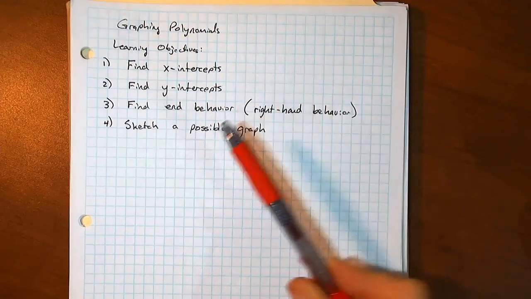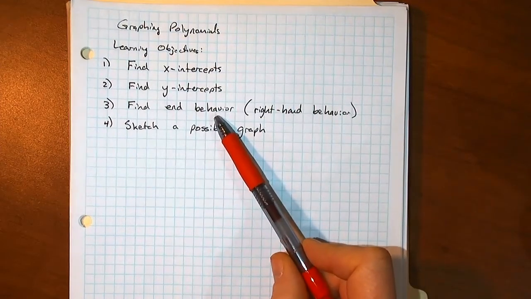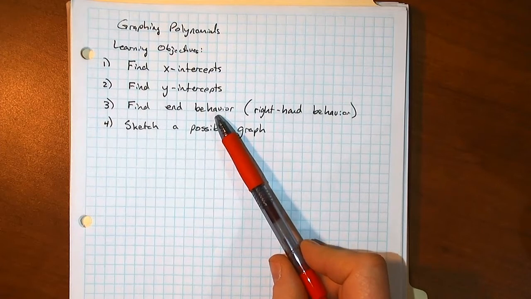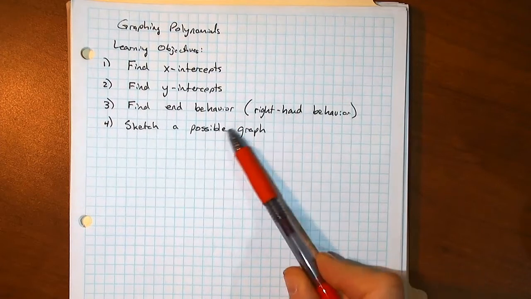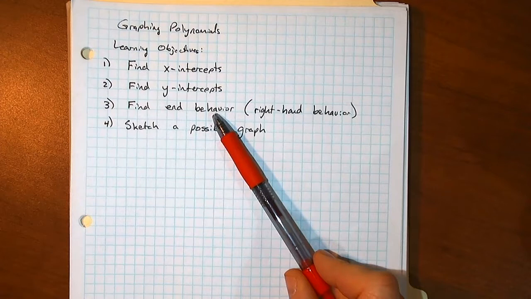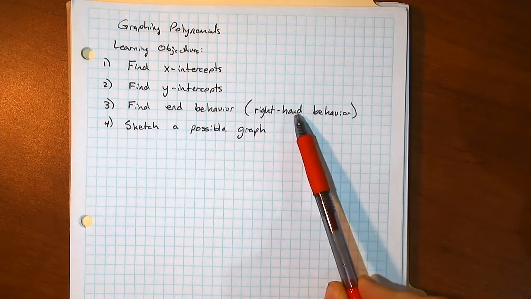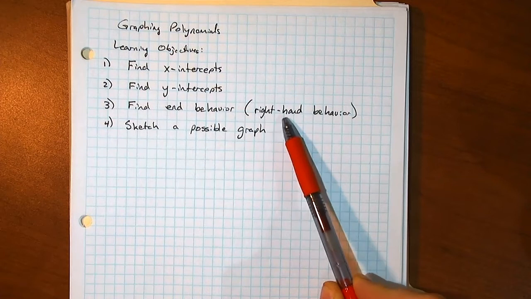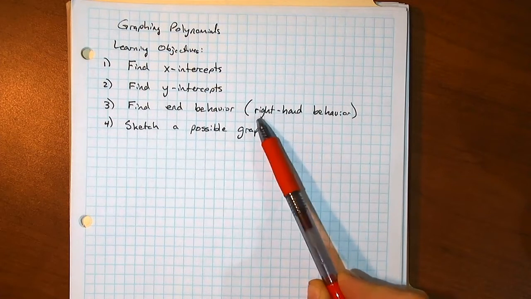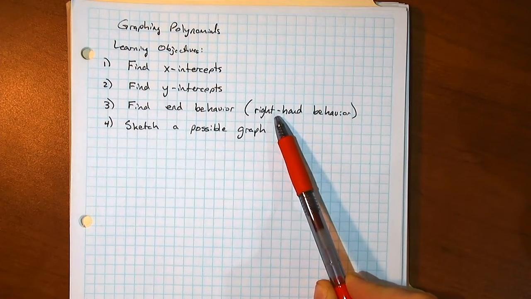Okay, so that's good. Here's the one that might seem like it's new to us, end behavior, but when we start talking about this, you're going to see that really this is something you already know from our discussion of lines and parabolas. We're just going to generalize it. And we're going to focus on the right-hand side of the graph. So that's called right-hand behavior. But we will talk about the left-hand side too.